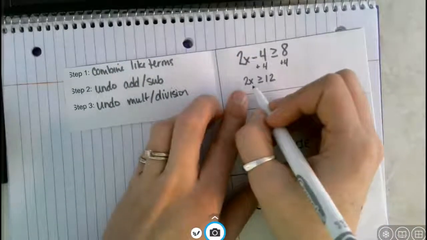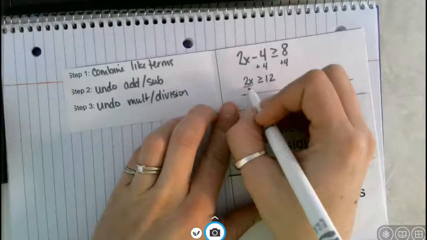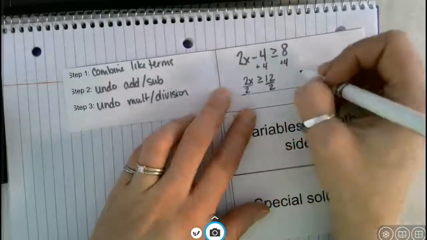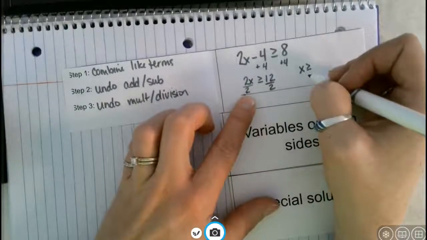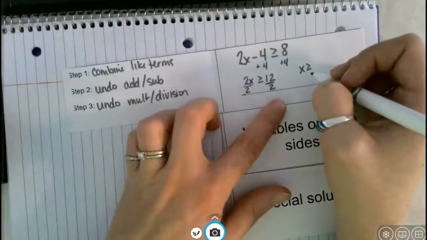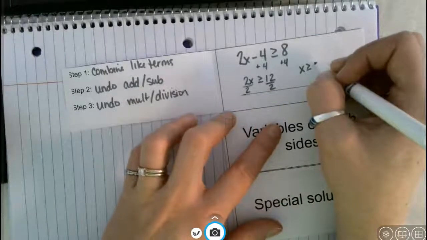My final step, my third step, is to undo multiplication or division. Okay, so here I see I'm multiplying, so to undo that, I go ahead and divide both sides by 2. So I end up with x, my sign stays the same because this was a positive number. If I was dividing by a negative, then I switch the sign. 12 divided by 2 is 6.